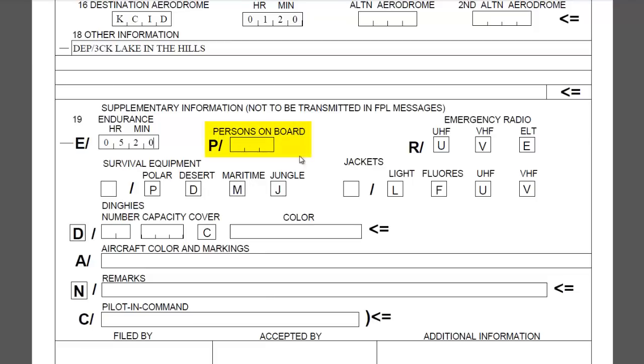Next to that, there's a P, and this stands for the people on board the airplane. How many people do you have on board? This is where you would put the total amount of people on board. So we have just 2 people in this example, and that will complete that. So remember, this section is more for search and rescue information. We have the E, that stands for the endurance, for how much fuel we have. We have P, that stands for how many people on board.